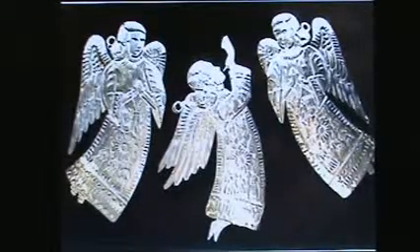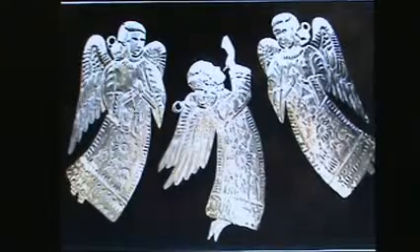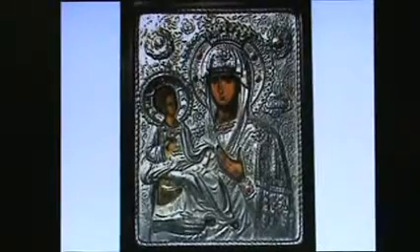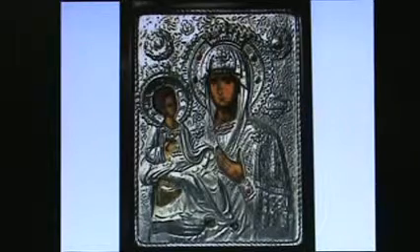These little angels are made of tin. What do you think they might use them for? Look at these picture frames. They're made of tin. When we work metal to get designs like this, we call it metal smithing. This kind of picture is called a religious icon, and you can see the metal smithing that's gone into this.